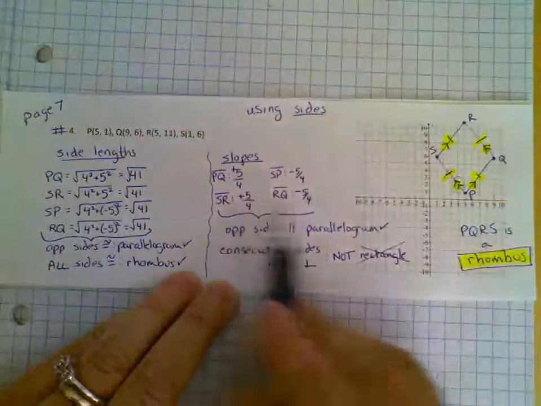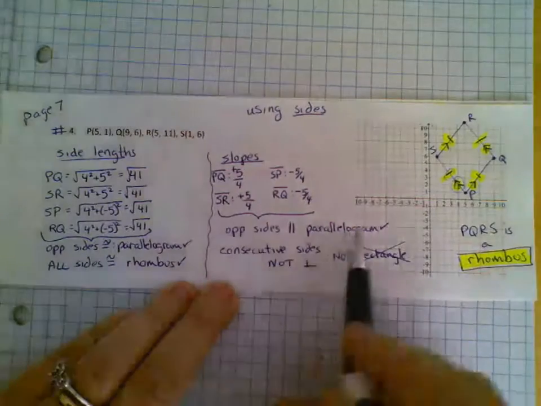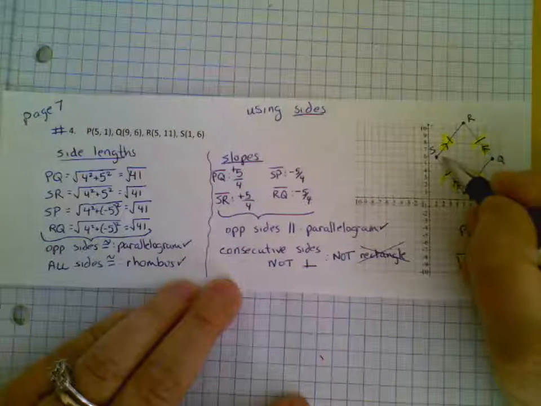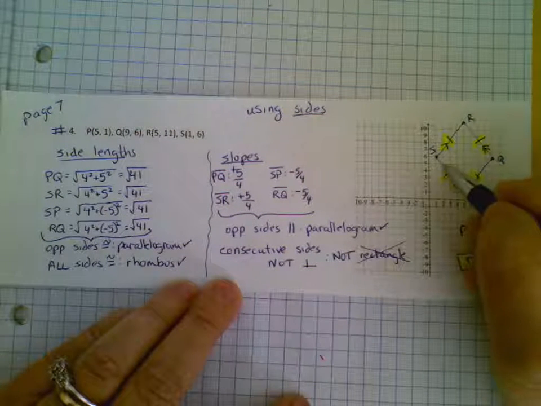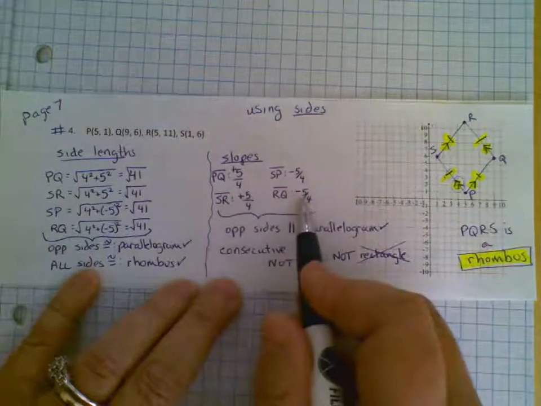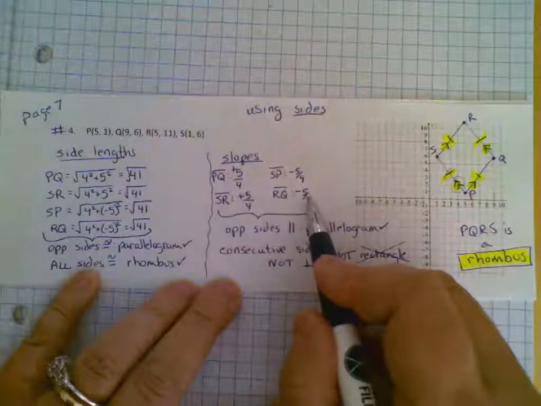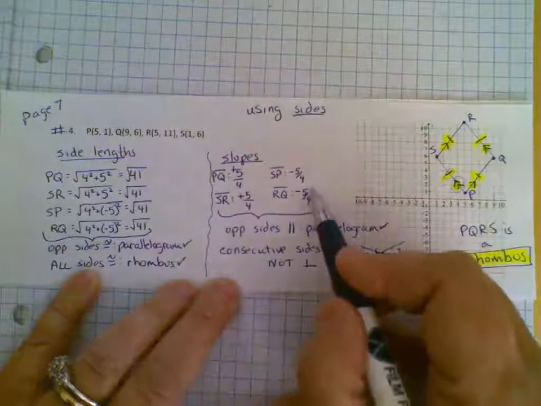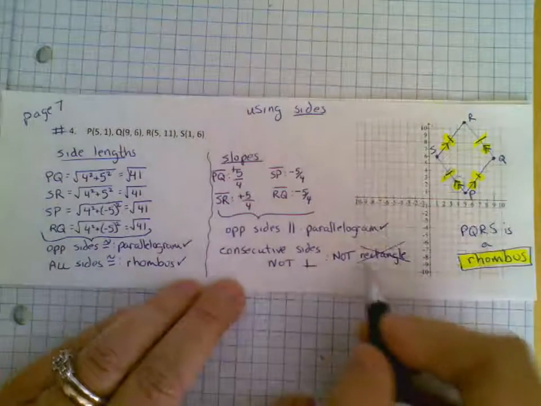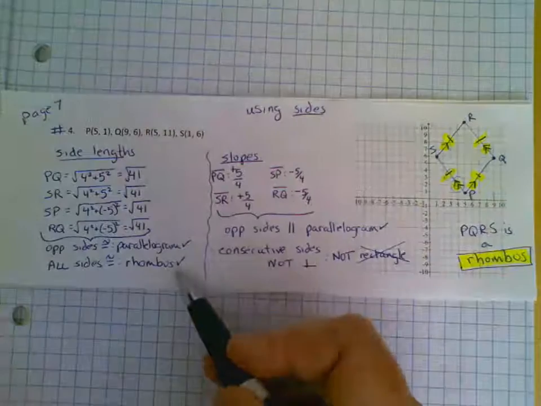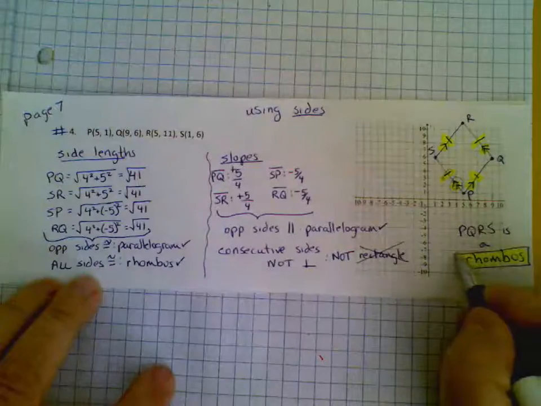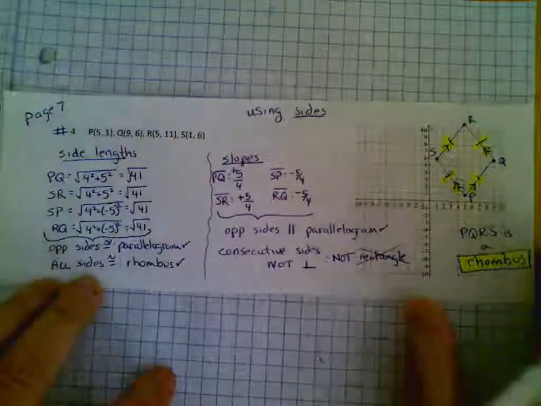All right, so the opposite sides are parallel. That's the definition of a parallelogram. It is a parallelogram. But the consecutive sides are not perpendicular. Even though that might kind of sort of look like a right angle, it's not, because these are not opposite reciprocals. They are opposite, but for this to be a reciprocal, this would have to be positive 5/4 and negative 4/5. So because they're not perpendicular, this is not a rectangle. It's a parallelogram, it's a rhombus, it is not a rectangle. So the most specific thing we can say about it is that it's a rhombus.